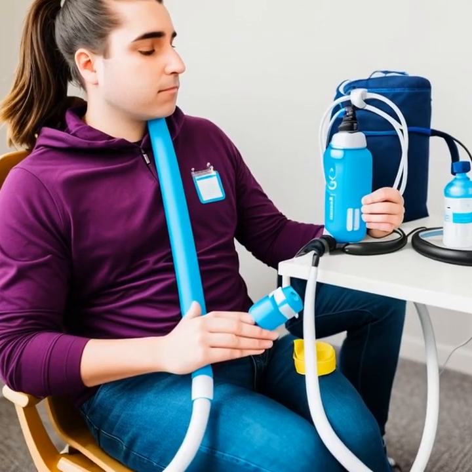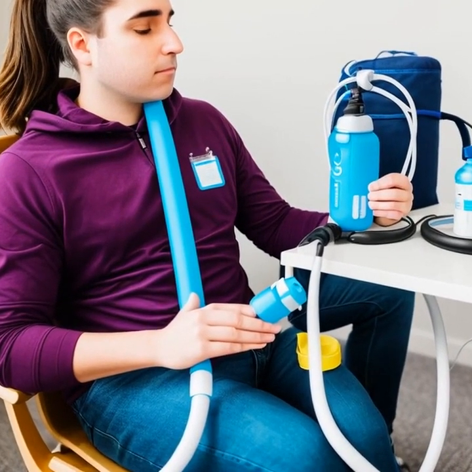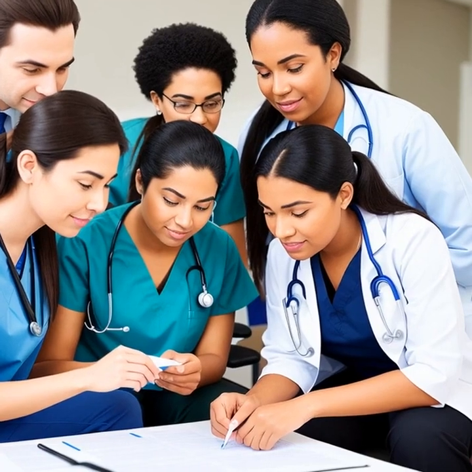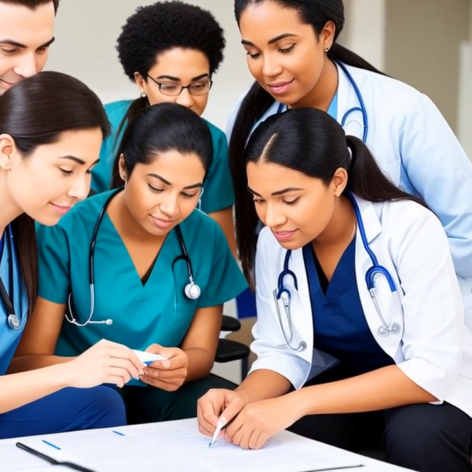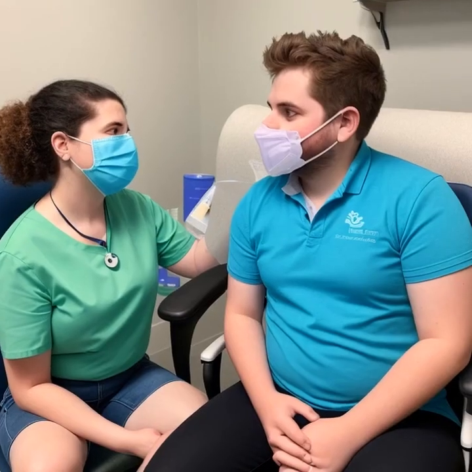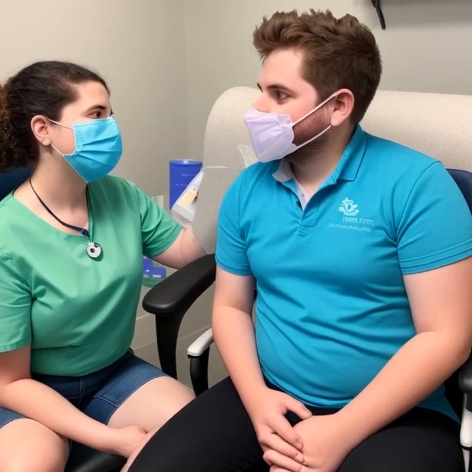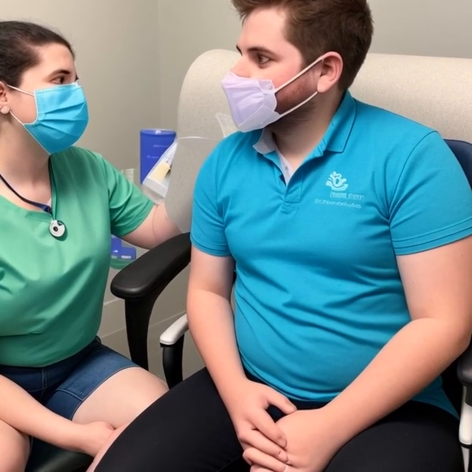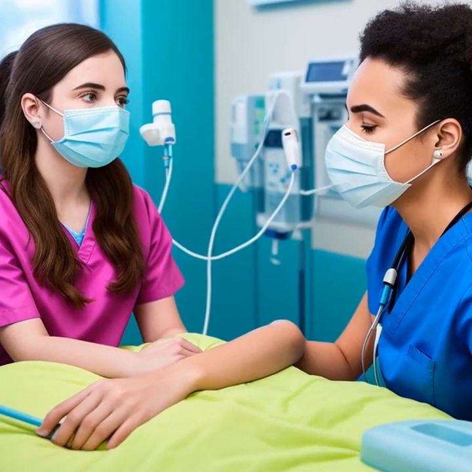The majority of men with cystic fibrosis are infertile due to a blocked or absent vas deferens, the tube that carries sperm from the testicles to the urethra. Women with cystic fibrosis may also experience fertility challenges due to thick cervical mucus, which can make it difficult for sperm to reach the egg. The ongoing management of cystic fibrosis, including medications, airway clearance techniques, and frequent medical appointments, can also be time-consuming and emotionally draining for both the patients and their families.